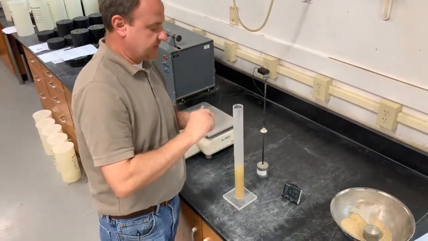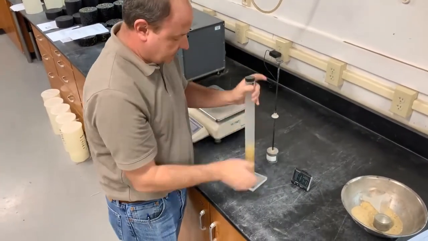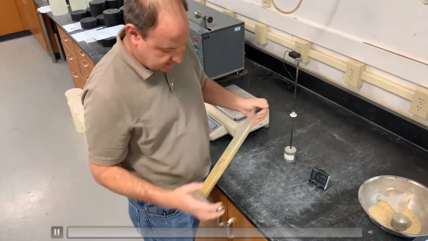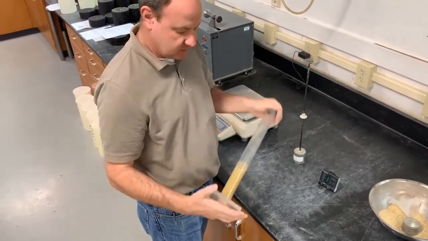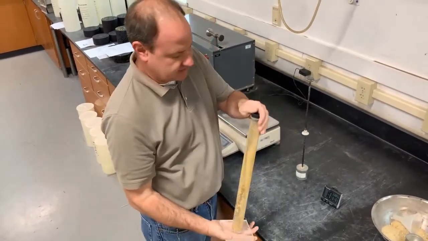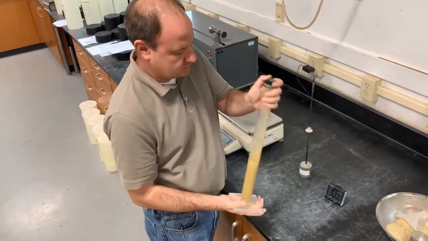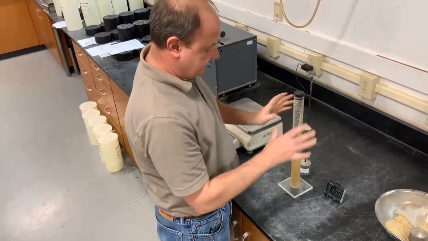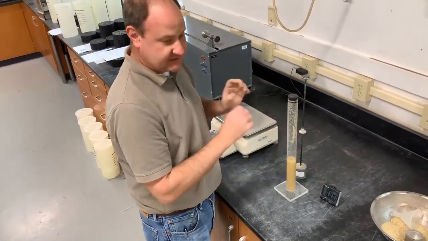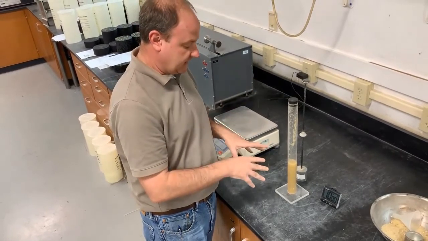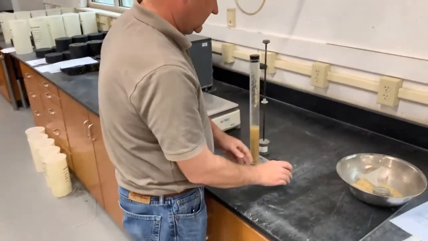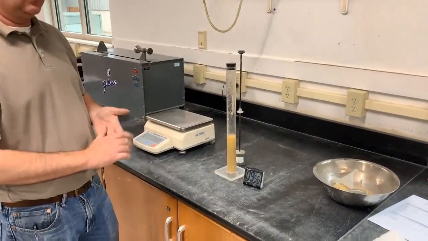I have added my sample to the graduated cylinder. Now I want to place the stopper on. I bump the bottom and shake it just a little bit, because what we want to do is get this solution to mix with our sand. Once it is mixed, we want to let our solution and sample sit for 10 minutes before we actually shake the sample. So I'll set my timer, and then we'll come back in 10 minutes.